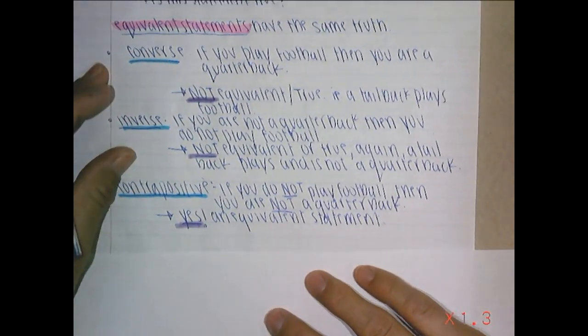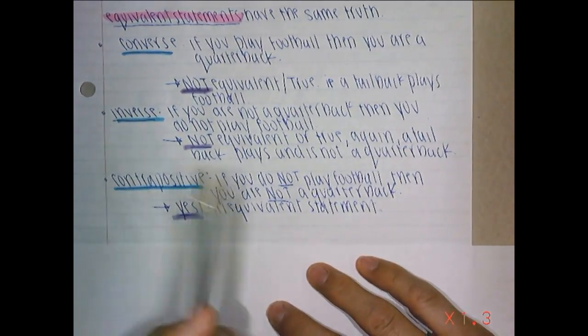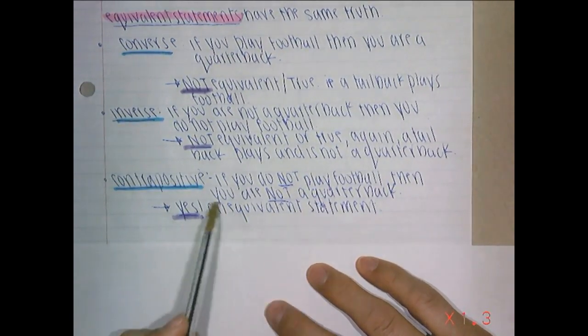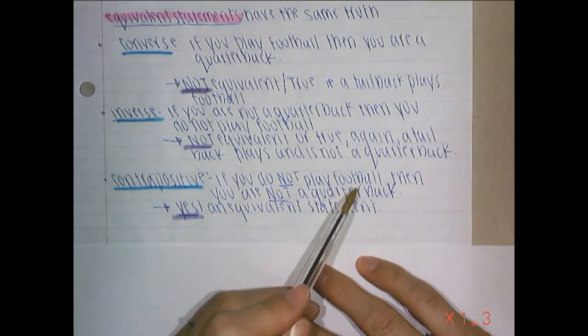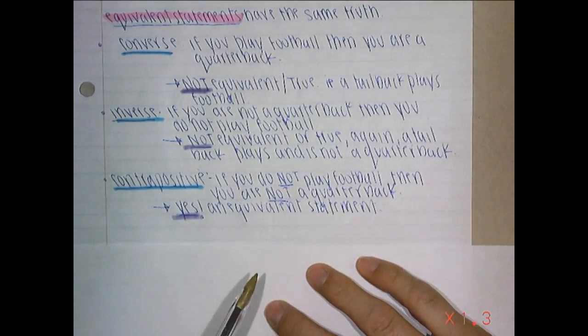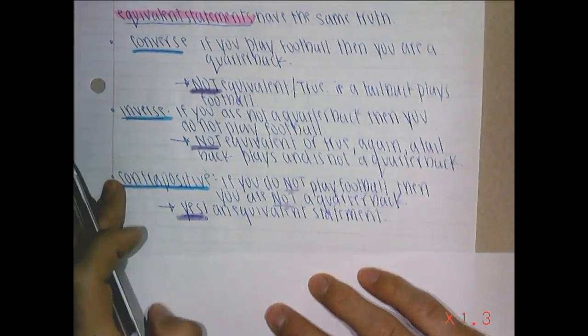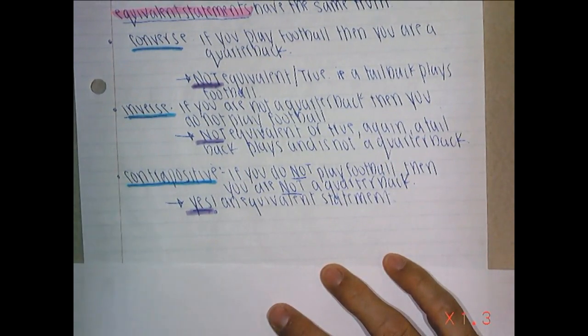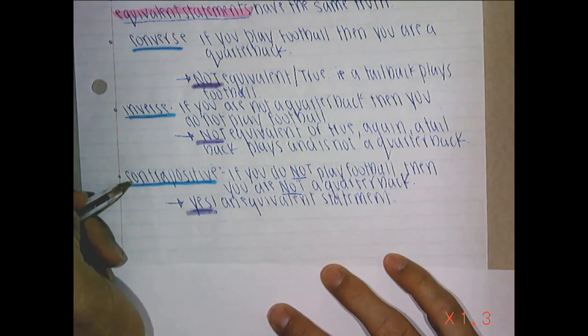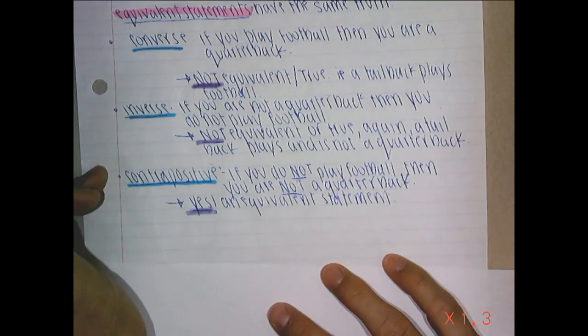And then finally we get to our contrapositive. If you do not play football, then you are not a quarterback. Yes, it's an equivalent statement, because if you're not playing football, then there's no way you're going to be a quarterback. I'm going to let you in on a little secret here. If the original statement's true, then the contrapositive is always true.